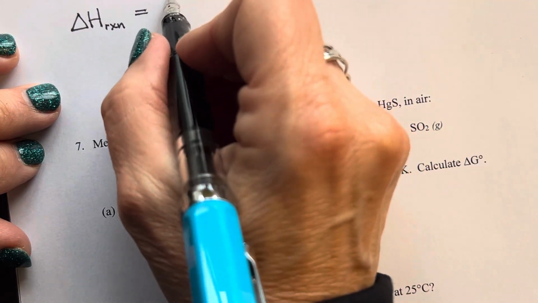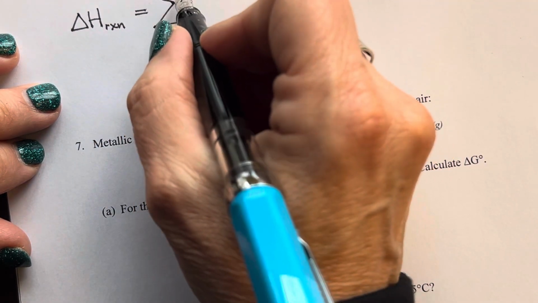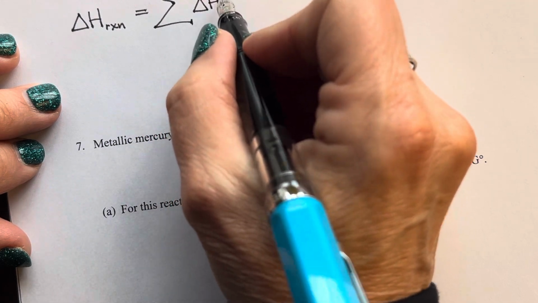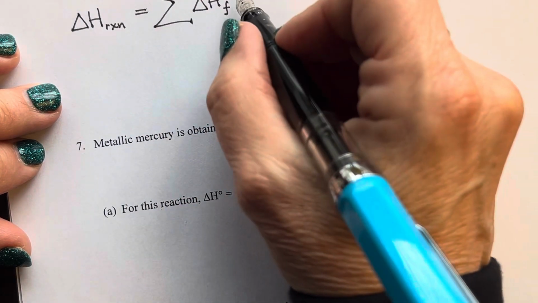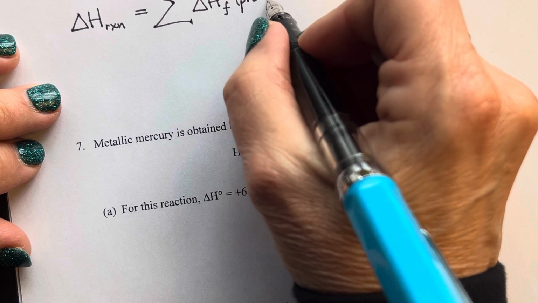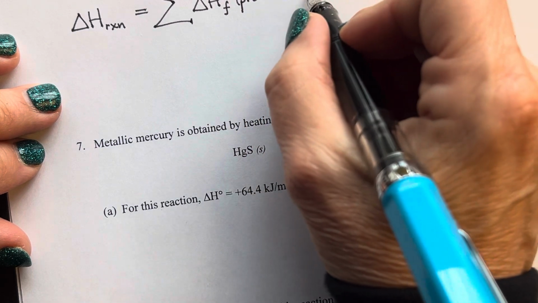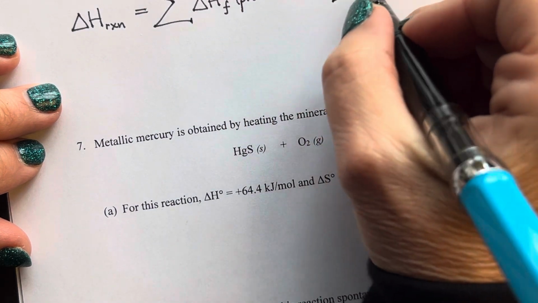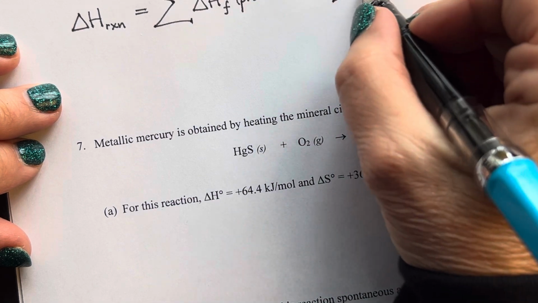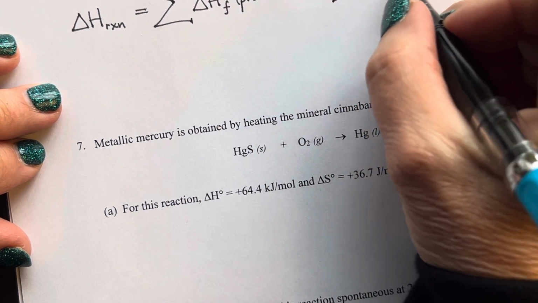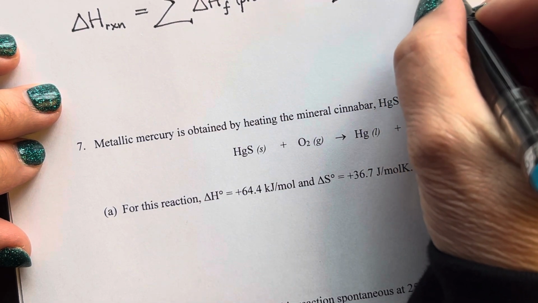We do this by summing up all heats of formation of the products. We subtract the sum of all the heats of formation of the reactants.